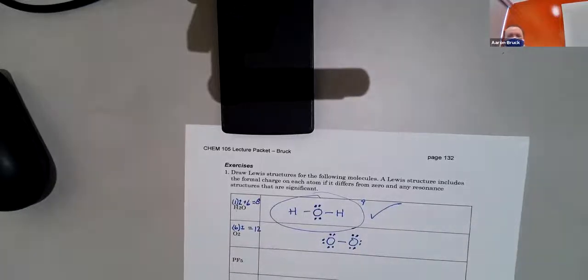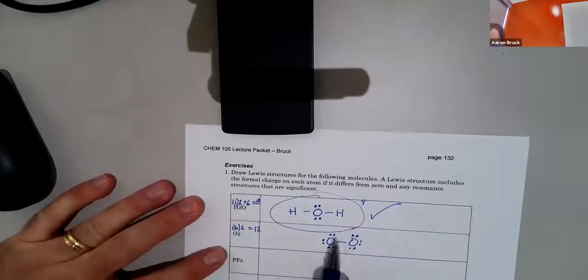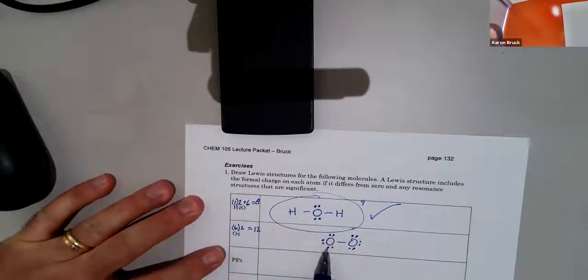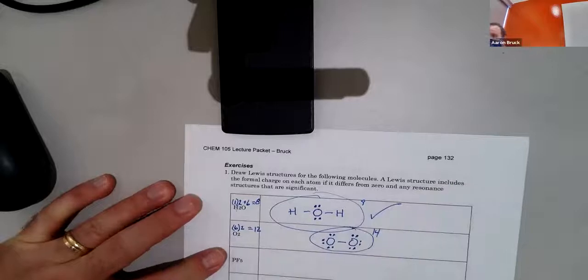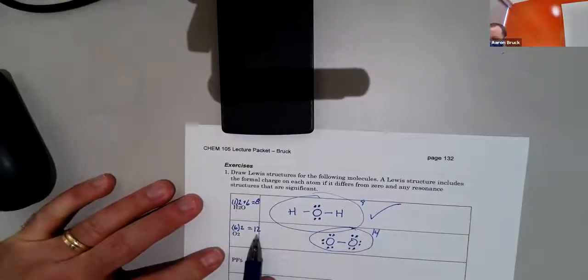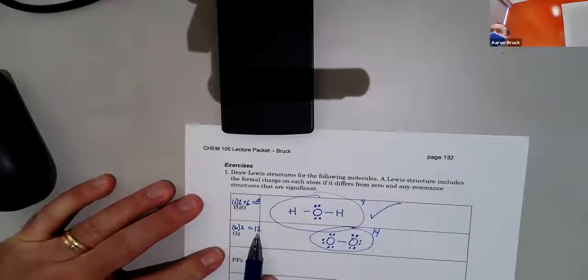6 for that oxygen. There's my simple structure. Now, how does it look? Well, I've got 2, 4, 6, 8, 10, 12, 14. 14 electrons in this structure. I'm only supposed to have 12. So I've got a problem here.